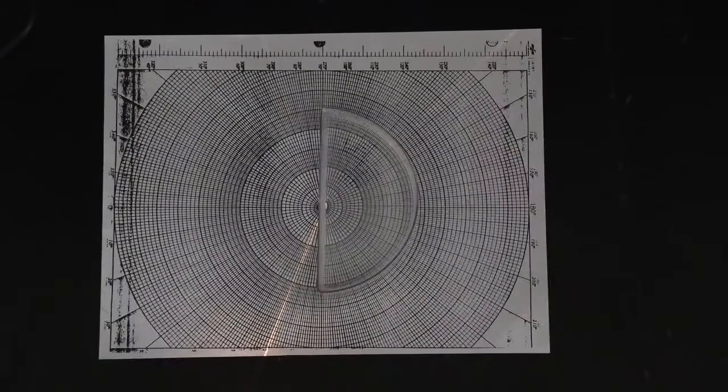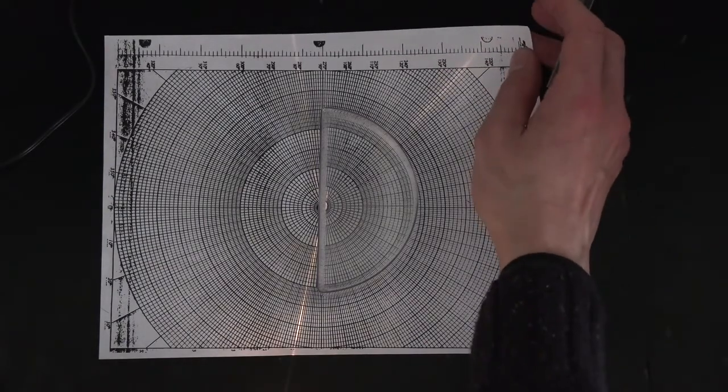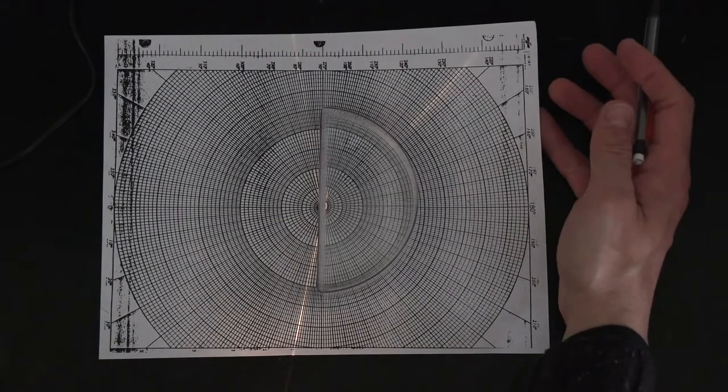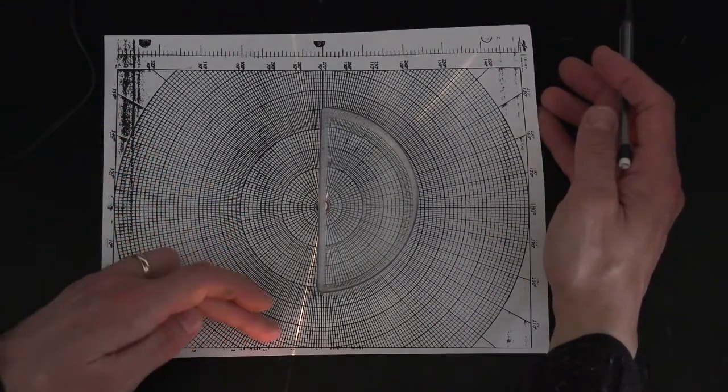Okay, and one more piece of data, 80 degrees. Okay, looks pretty close. This one's pretty hard to see over here, but looks like when I tilt the paper up, it becomes a little easier to see. So 80 degrees here from the normal.